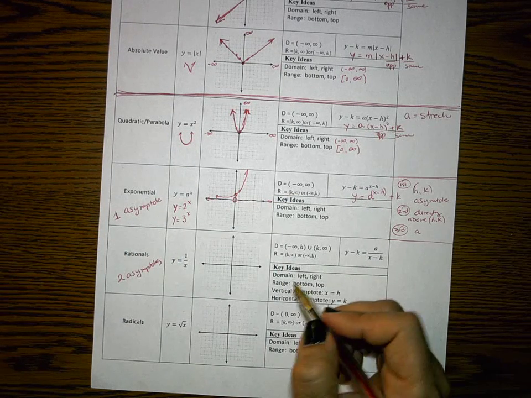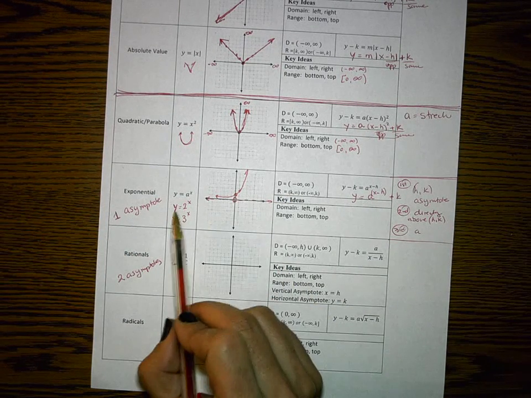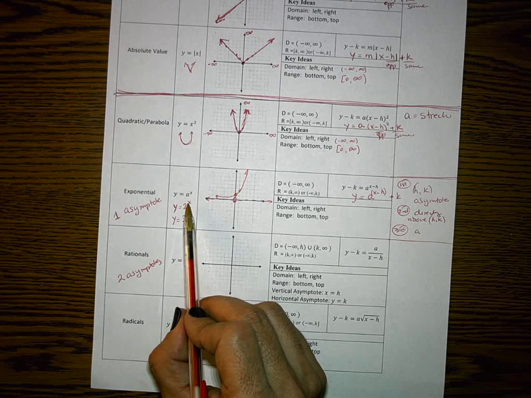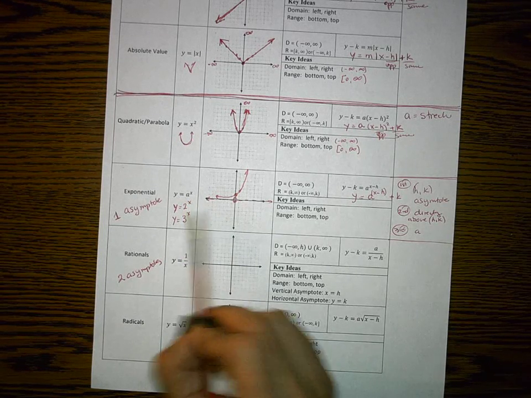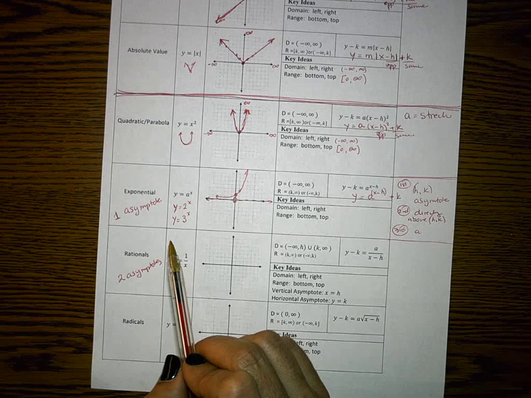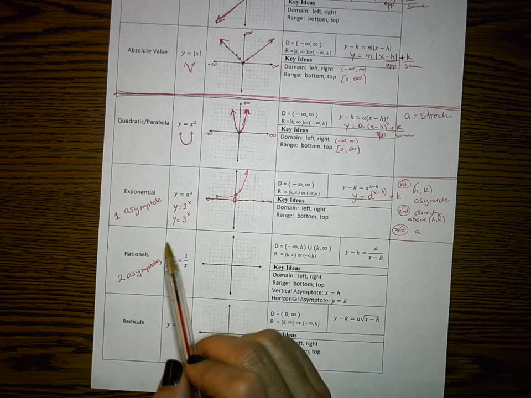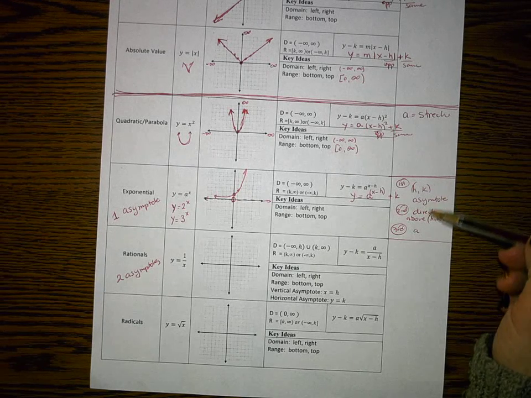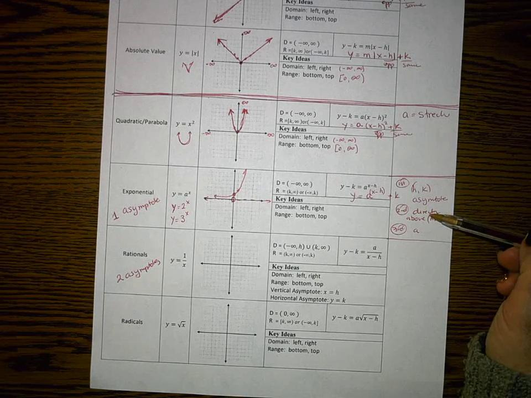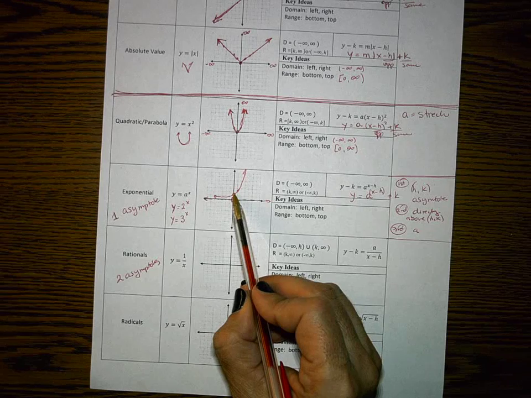If you want to investigate a little bit more, create a table. Plug in 0 for x, 1 for x, 2 for x, and then plug in field values so you can see and remember how to graph this. So we always want h and k to mark our asymptote, and then we want the point directly above the h and k value. That's the very first point on our graph.